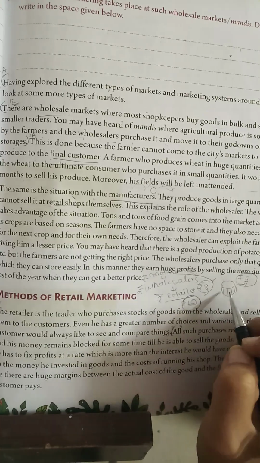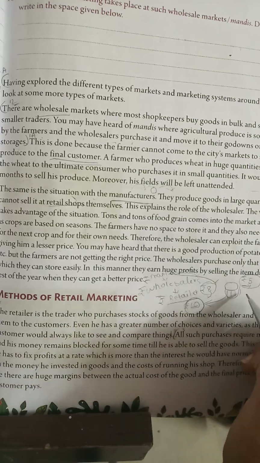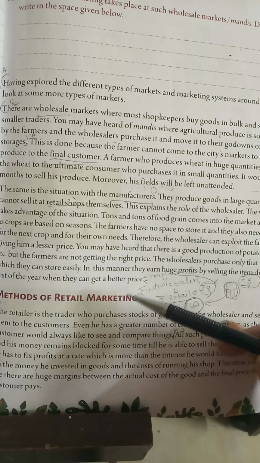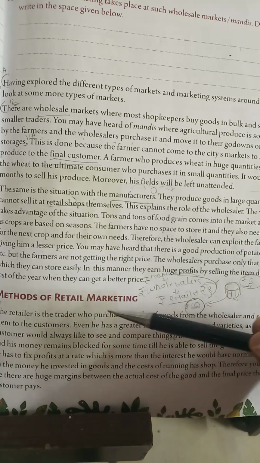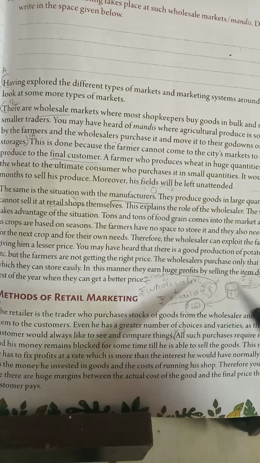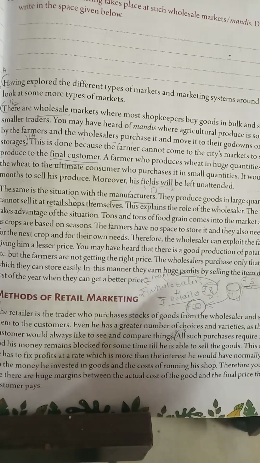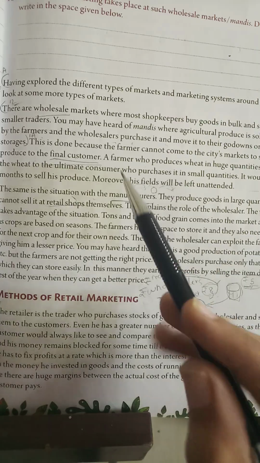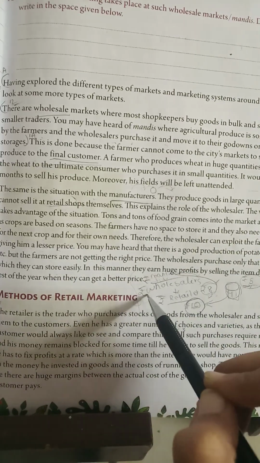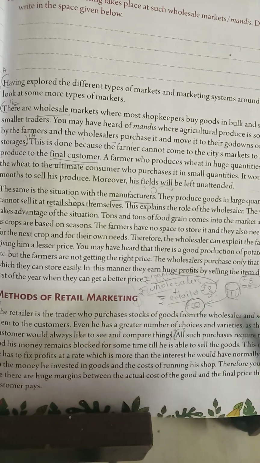So as it moves through different hands, the price of the cupcake also increases. This is an example of how these markets run. By this you can understand this whole paragraph. It is a simple matter: the manufacturer sells to the wholesaler, the wholesaler sells to the retailer, and as it goes, the price also increases.